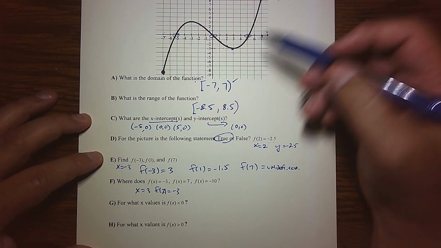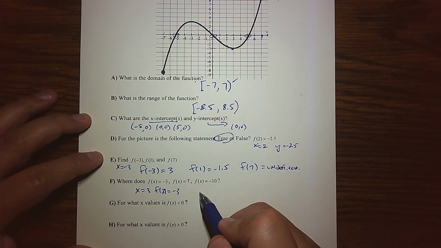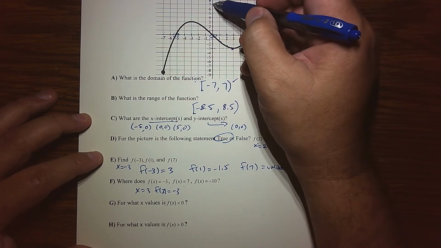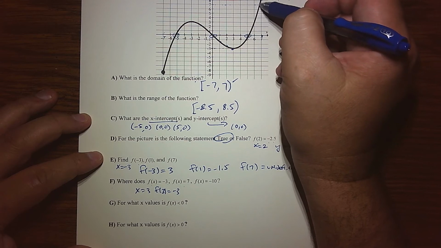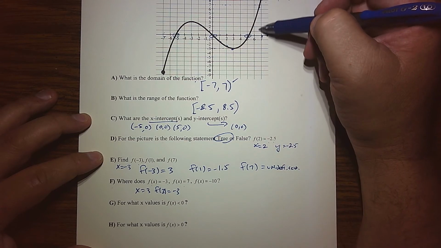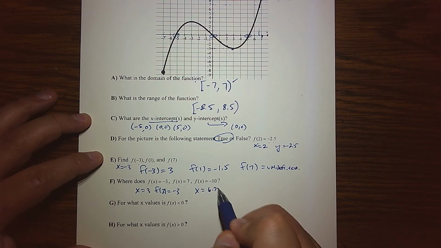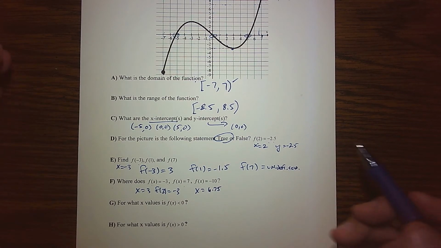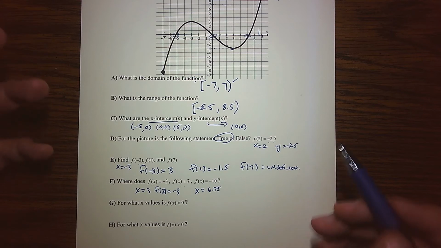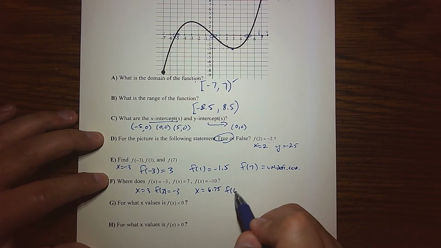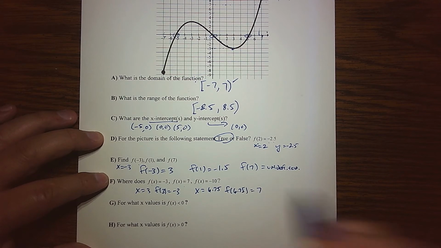Okay. f of x equals 7. So again, we're talking about a y value equal to 7. So I'm going to come up here to 7, and it looks like the graph that's associated to it, estimating-wise, how about we say x is about 6.75, 6.8? It's hard to tell exactly what it is, but that's a good ballpark figure. So f of 6.75 is roughly equal to 7.